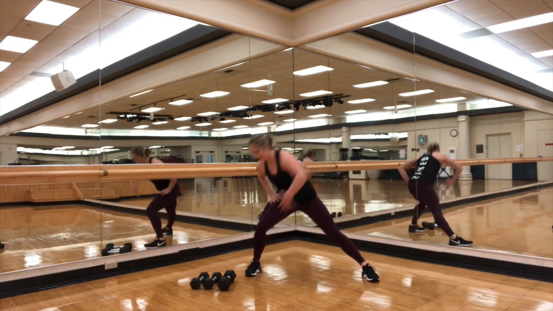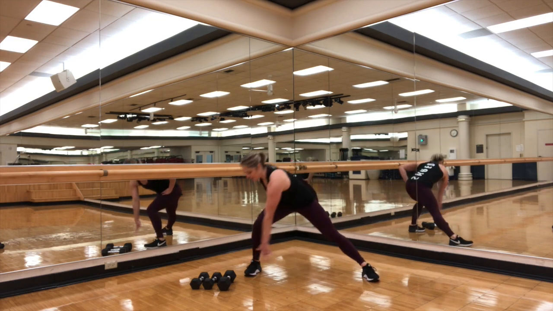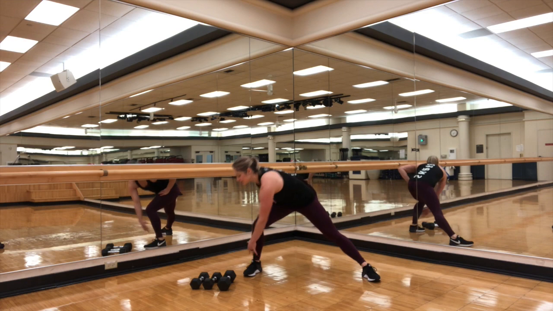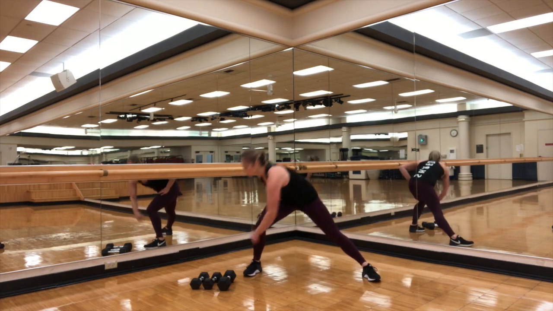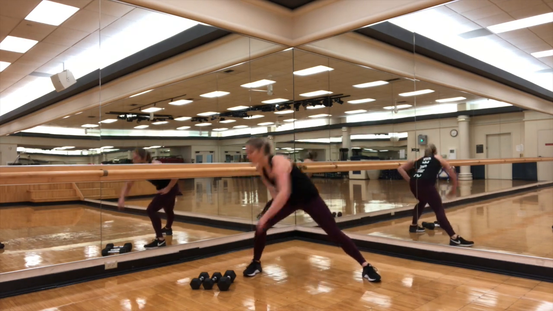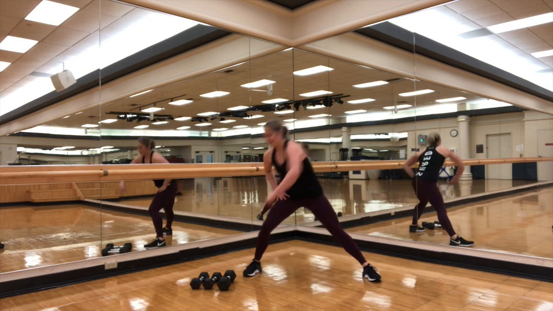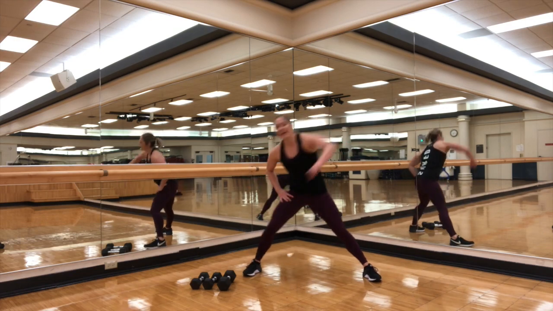It's kind of like a movement as if you're starting a lawnmower, is how I like to tell my participants. What I love about this is it starts to open up the chest, starts to rotate through that spine. We're still warming up through those legs. You have 3, 2, and 1.